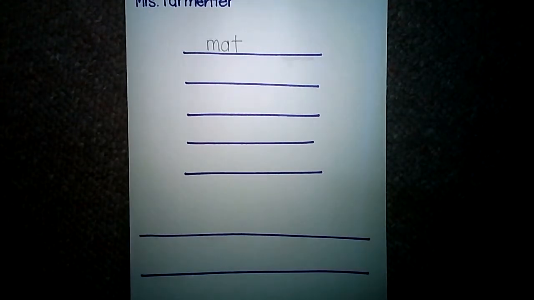Our first word in today's lesson is the word mat. Say the word mat with me. Mat. Now let's say the sounds. Go ahead and write the word mat. Now check your word against the word that I have on my paper. Mat. If you need to, remember fixing it is crossing it out and writing it the right way. That way it will train your brain to write the word mat correctly.